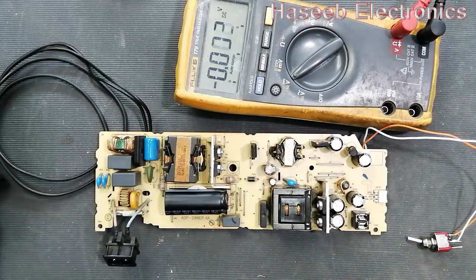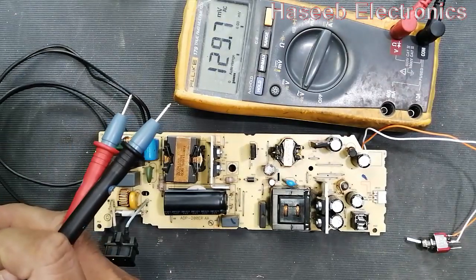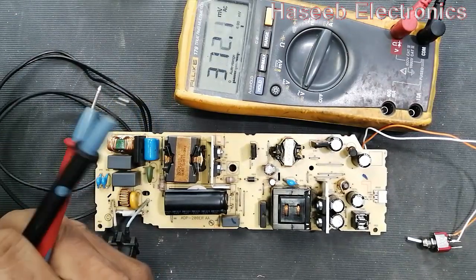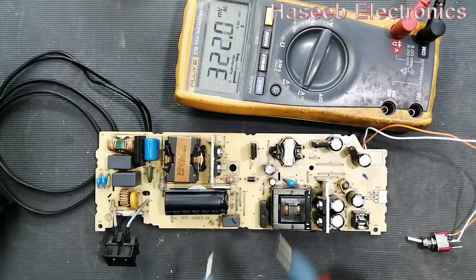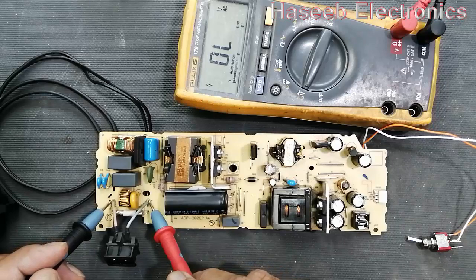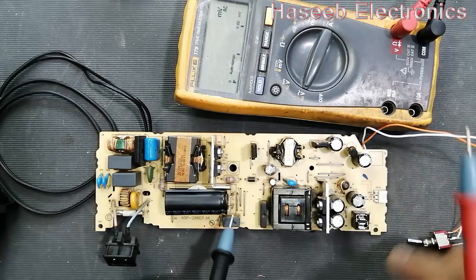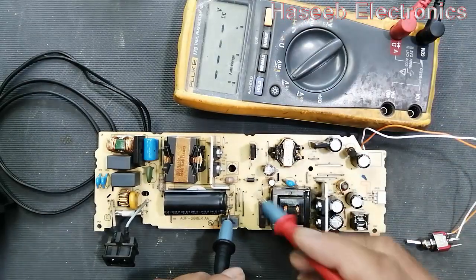Okay, now I am going to connect 220 volts instead of 116 volts. Then we will see the response of this circuit. AC, it is 234 volts. Now we will check DC voltage.